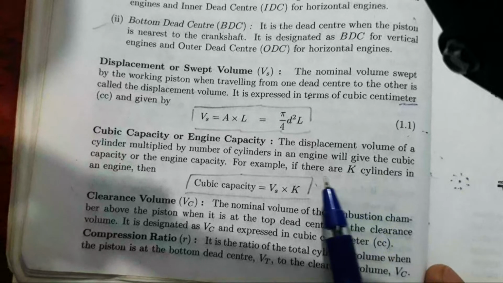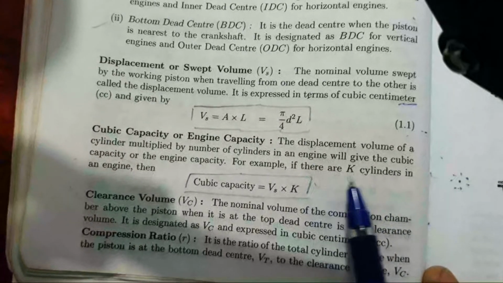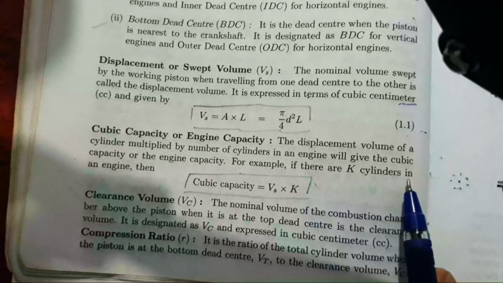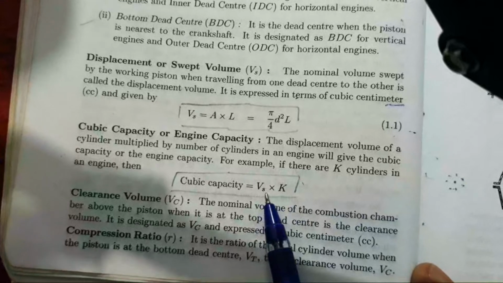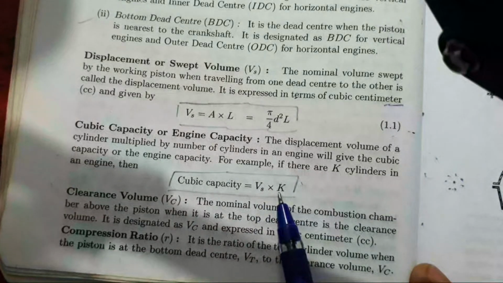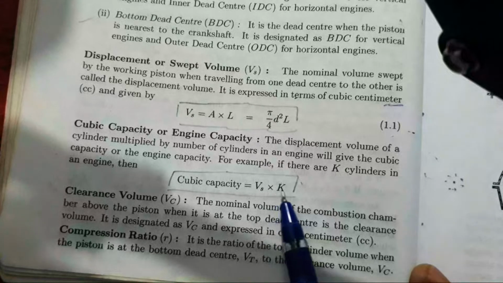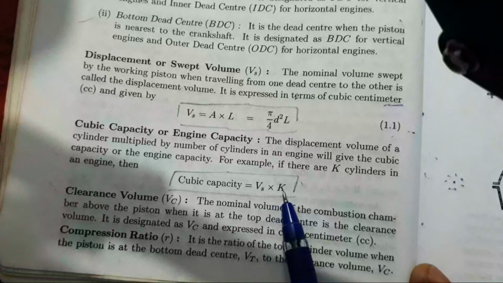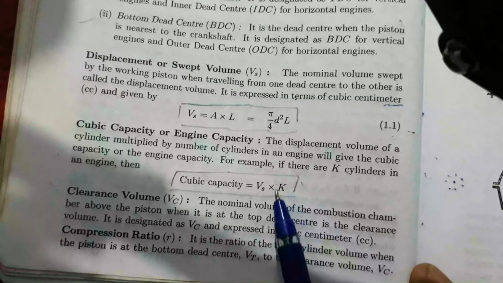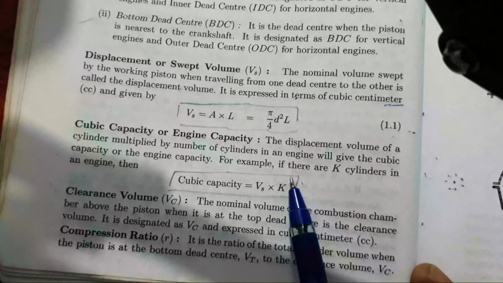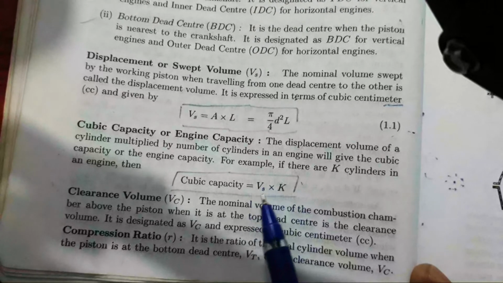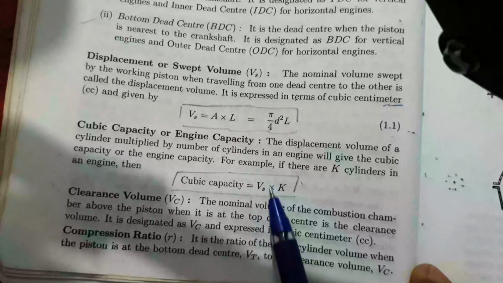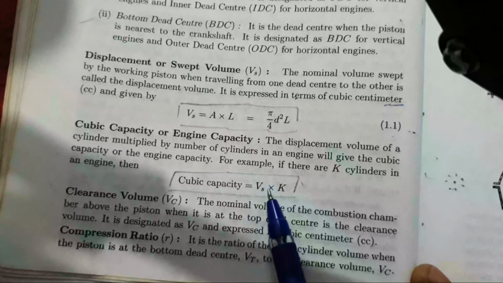For example, if there are k cylinders in an engine, then cubic capacity will be Vs into k. K is the number of cylinders, and Vs is the displacement, the swept volume.